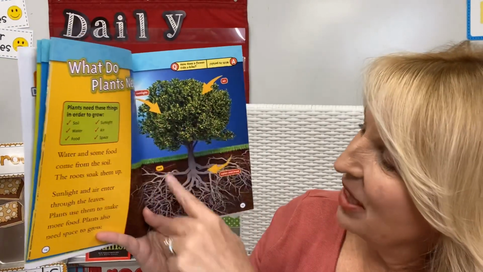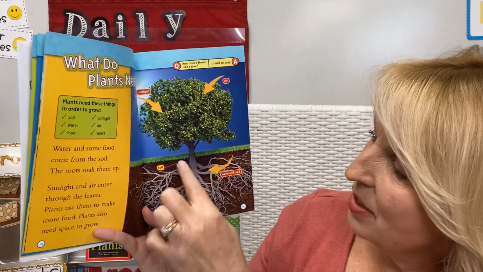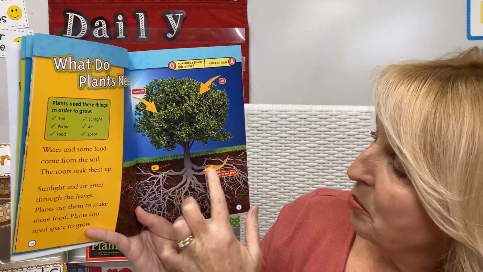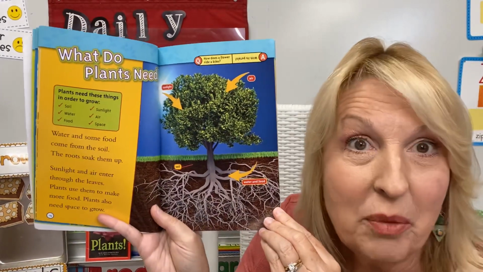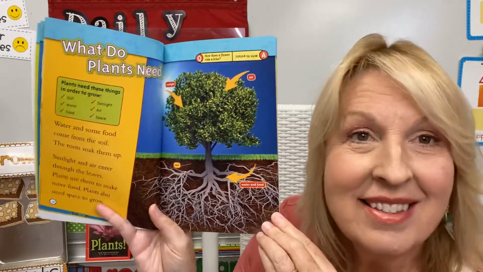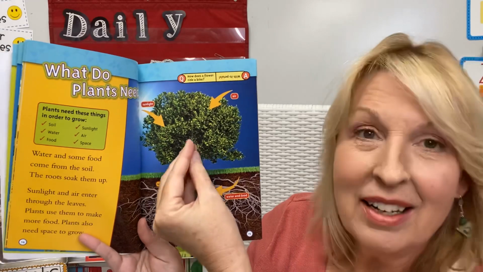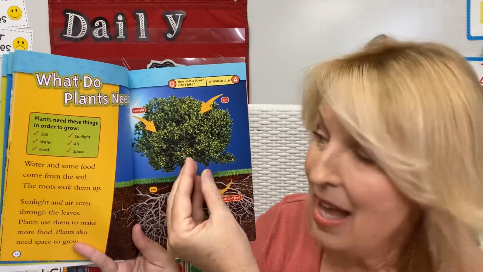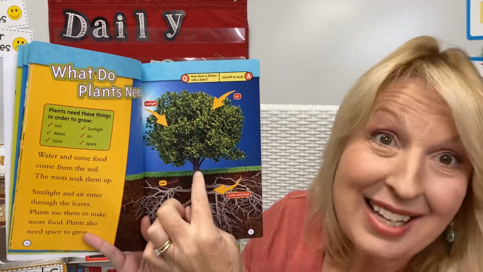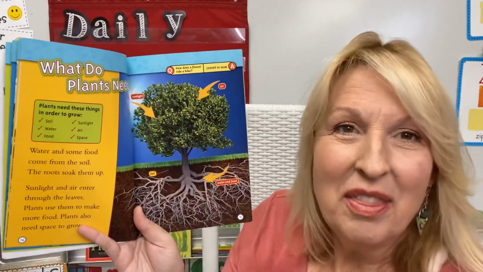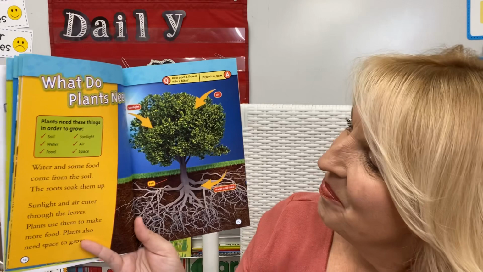Yeah, and that's what that picture shows. The roots, the soil, and the soil helps provide that moisture from when it rains, and the nutrients from the soil, and the roots soak it up and carry it up through the stem, or in this case, the trunk of the tree, which is its stem, and out to the branches and the leaves.